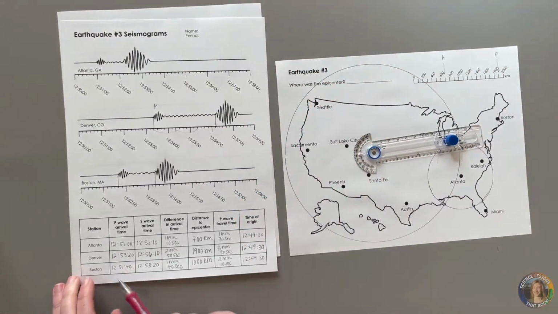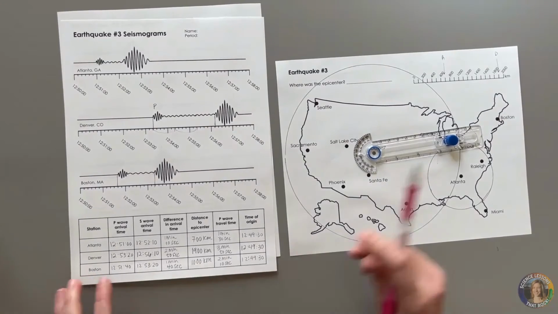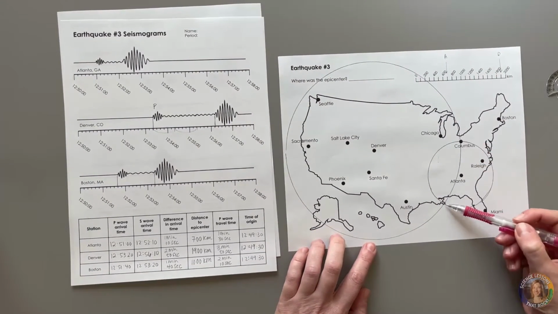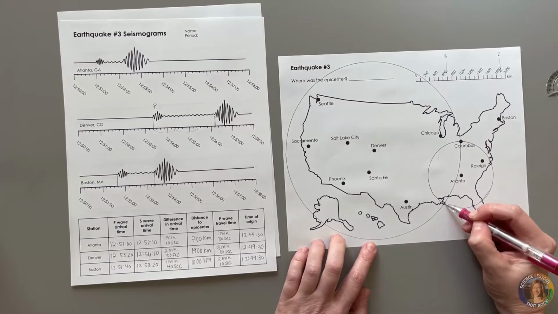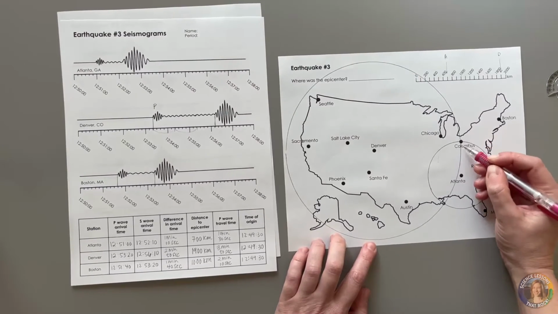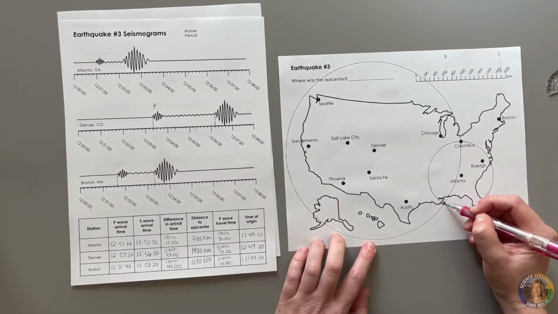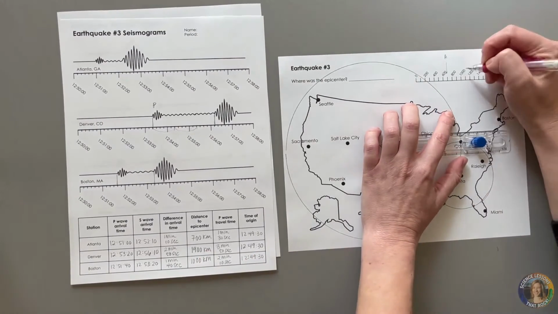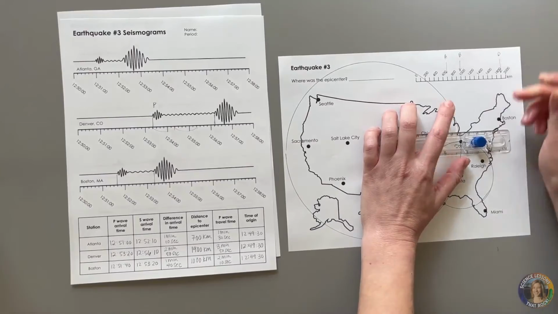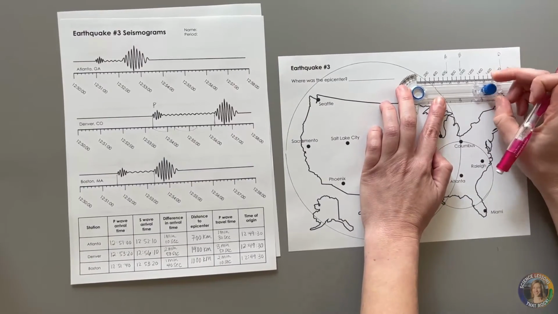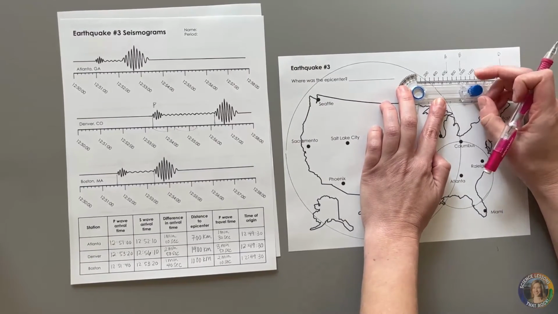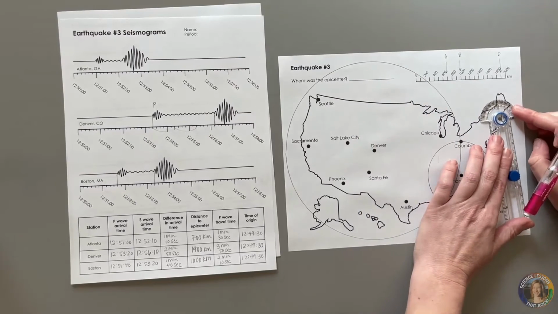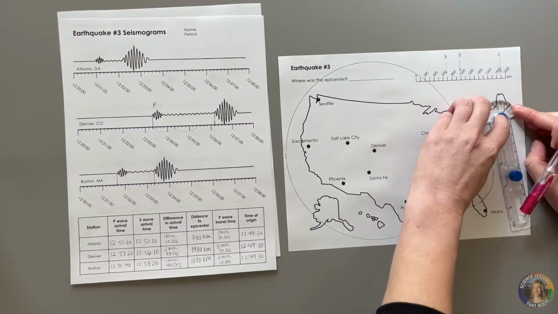Okay, last one, Boston, 1,000 kilometers away. Also, at this point, anywhere the lines cross is where the earthquake could have happened. So the earthquake could have happened here, and it could have happened here. So I need one more third location to narrow it down. So Boston, 1,000. Going to loosen this up, point it at 1,000, tighten it. Okay, here's Boston. Hold it in place.